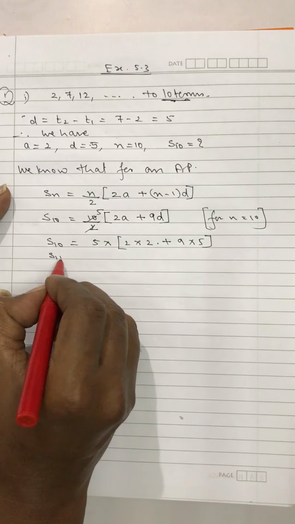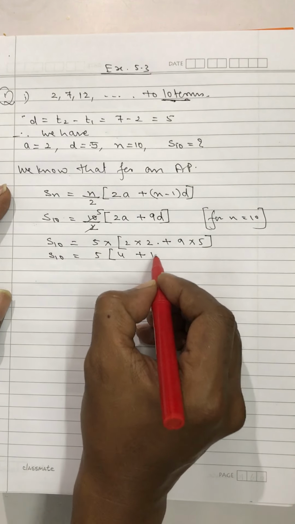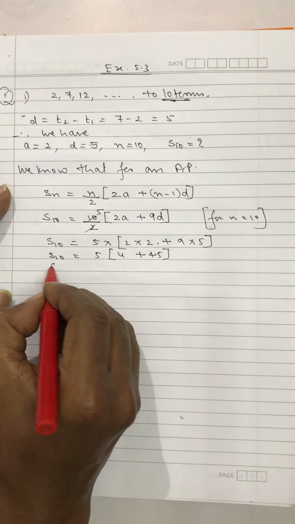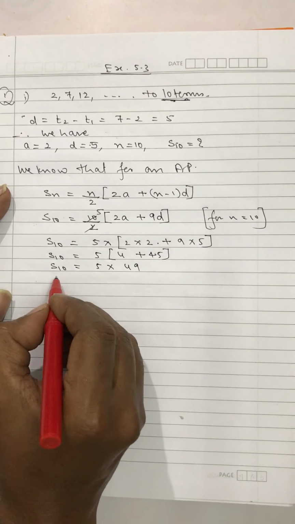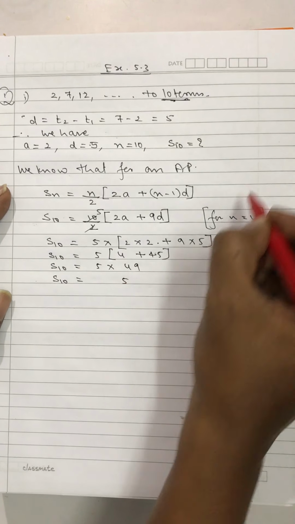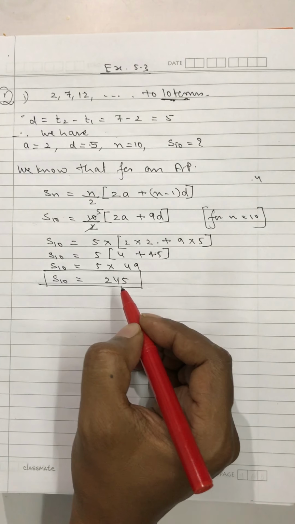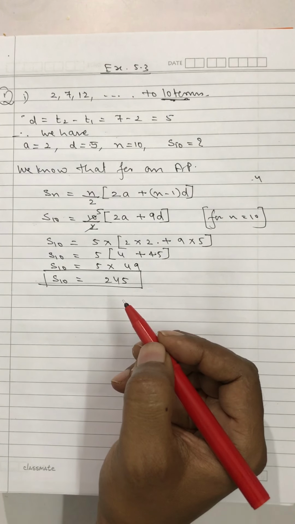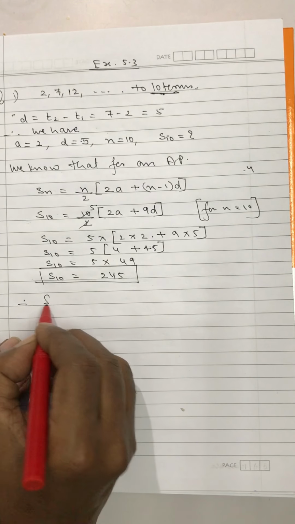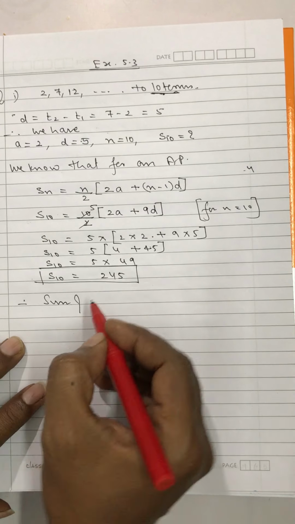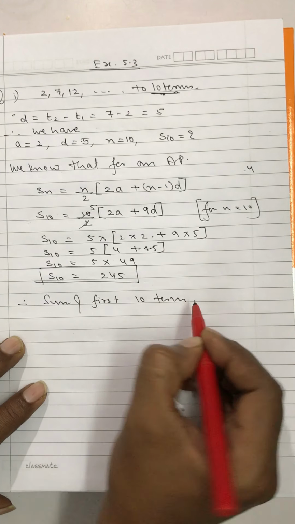So what do we get? 245. This will be the value of S10. Okay, the first sum, we will write it as sum of first 10 terms.